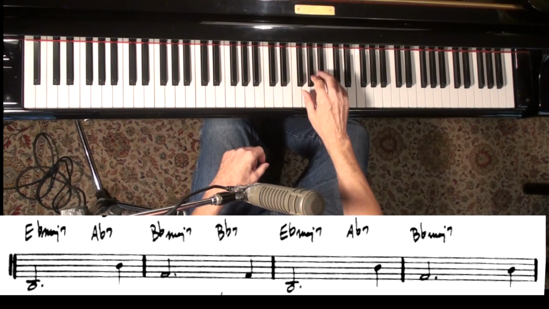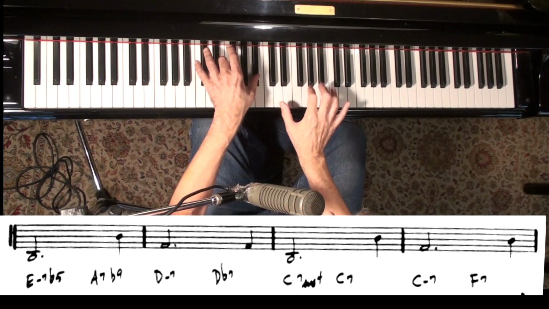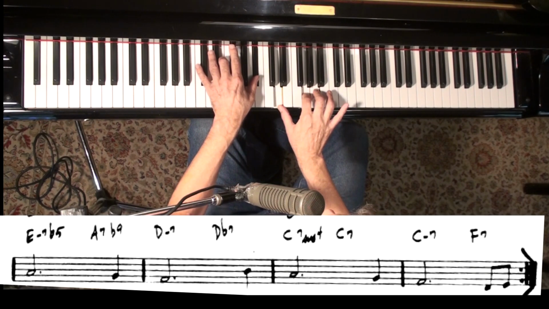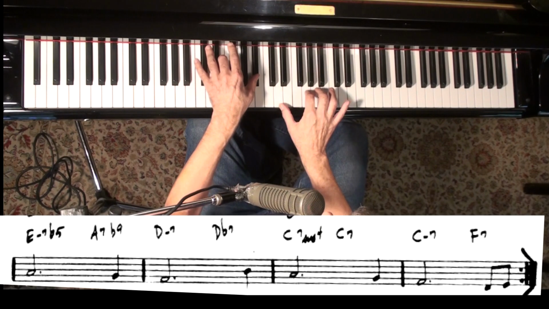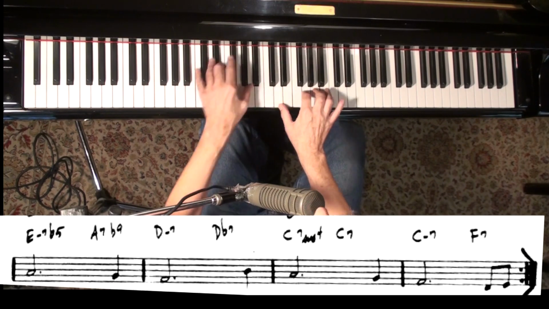Okay. And then here we go, E minor 7 flat 5. Here's the standard voicing, because the melody note's an 11, so I know exactly what to play. I could do this. There's a few other great ways to play it too. Probably about 1,200 other good ways of playing it.